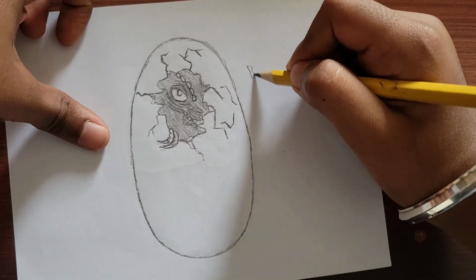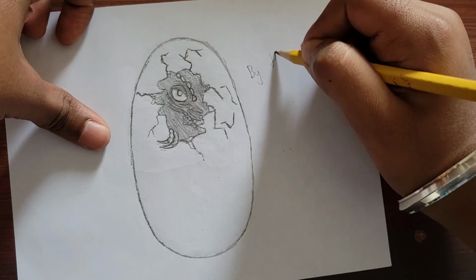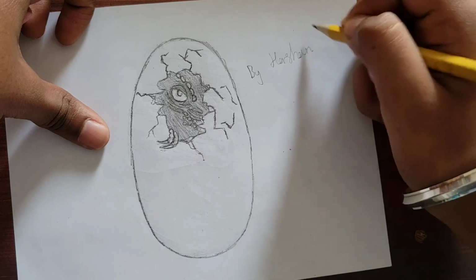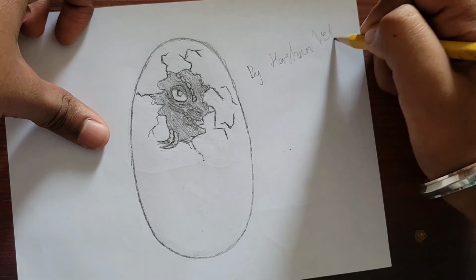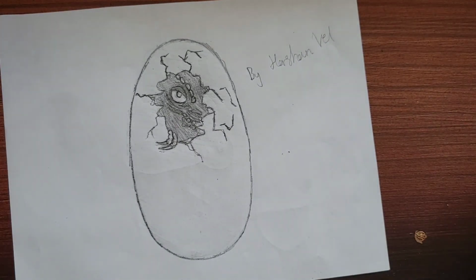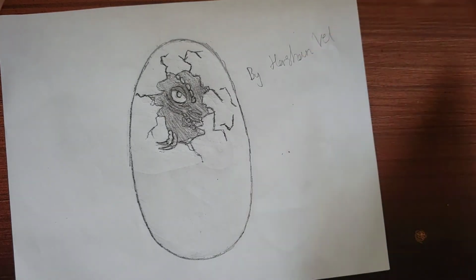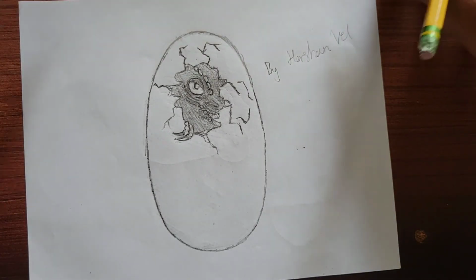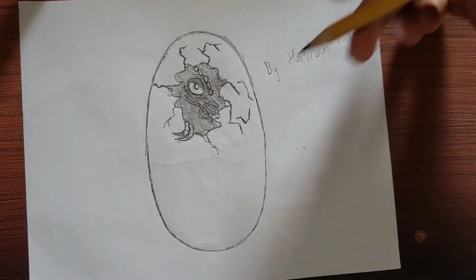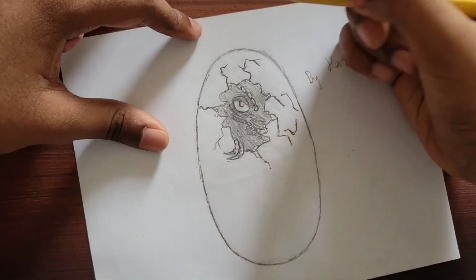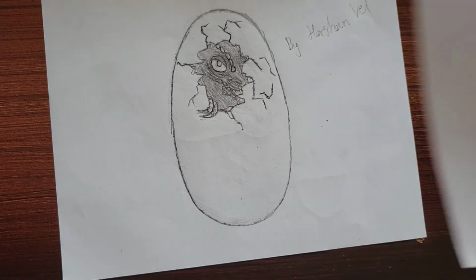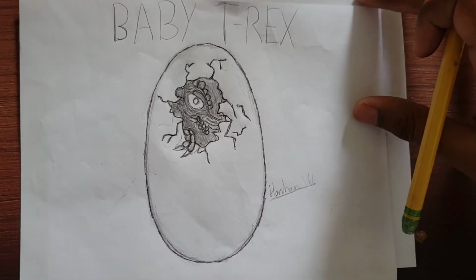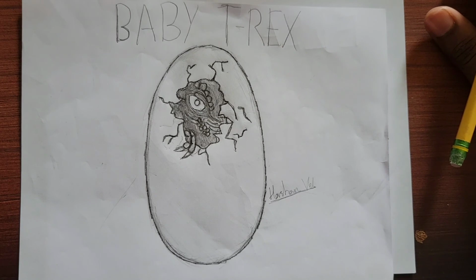And this drawing is by Harshan Vale. And I don't know if that's cursive. I don't write in cursive, but I just didn't stop connecting the lines. I think that's the basic point of cursive, but I tried. So Harshan Vale, by Harshan Vale. And this is a baby T-Rex hatching from its egg.